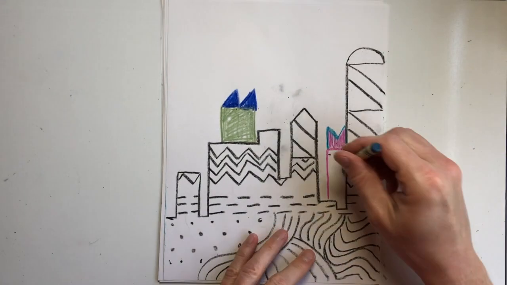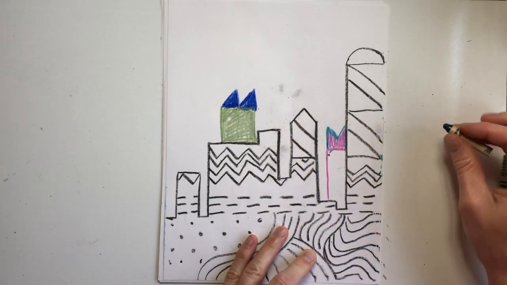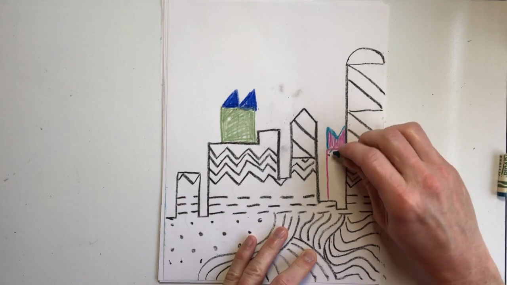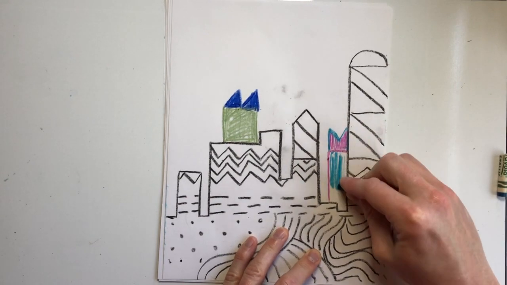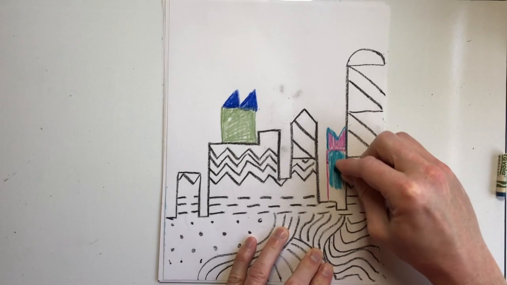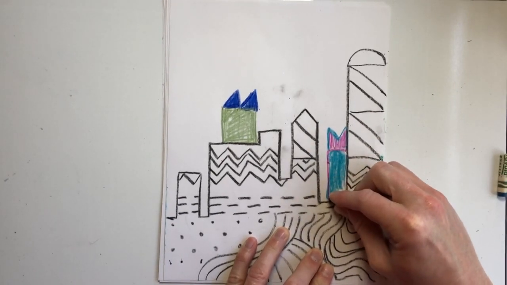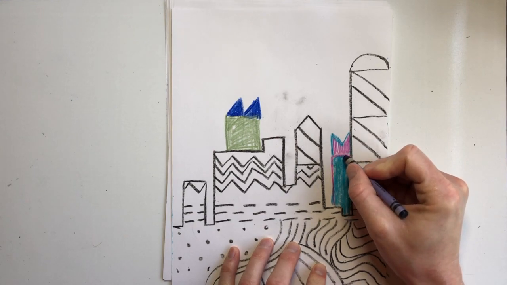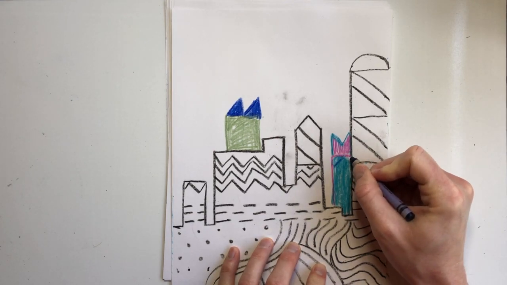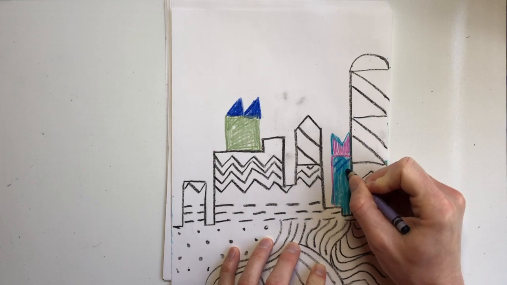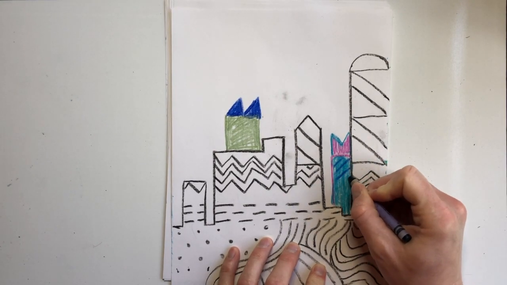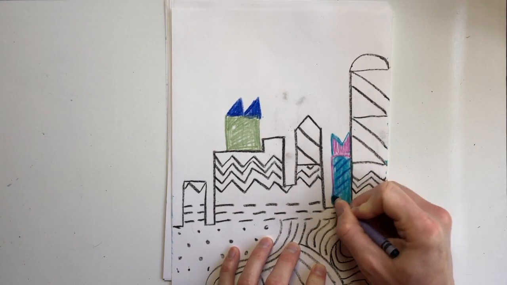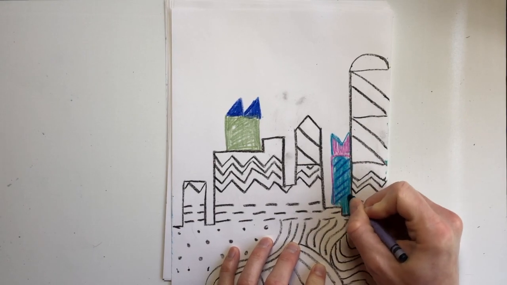And I'm going to color this in with the blue-green. I'm going to add a little bit of additional pattern to the top of this with some purple. Make it a little more interesting in my designs.